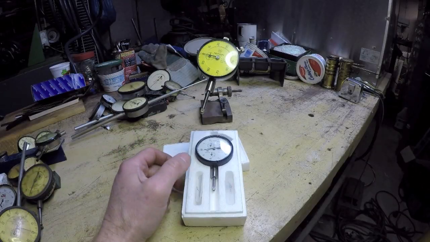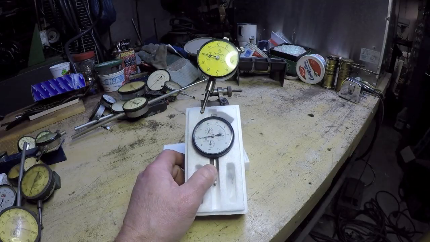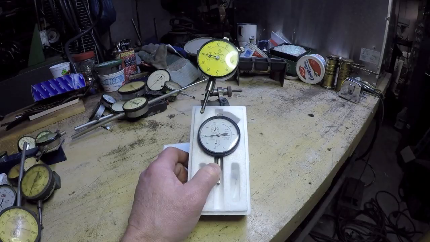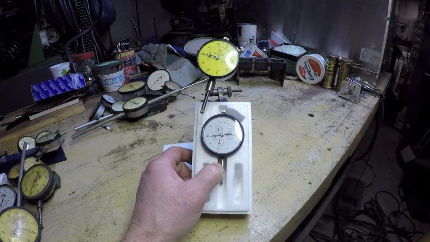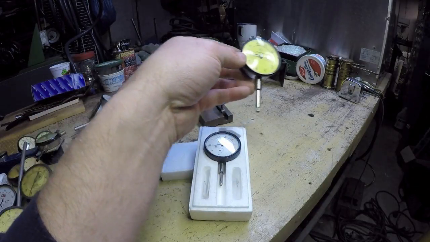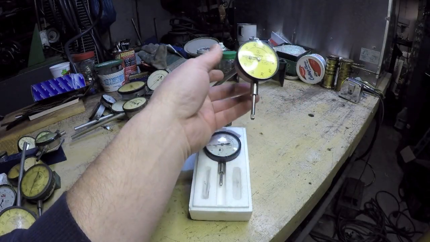So these next 2 indicators I would characterize as high quality. They're Toyos, both made in Japan. So this would be an exception to the rule of Asian imports being poor quality. I actually think these are good quality. This top one right here, you can see it's mounted on this surface gauge. This is exactly the way I got this indicator.